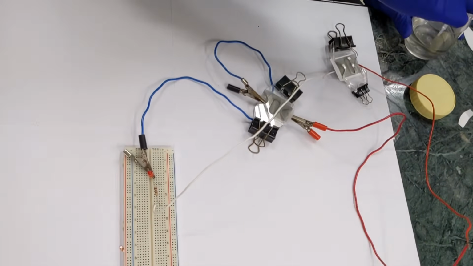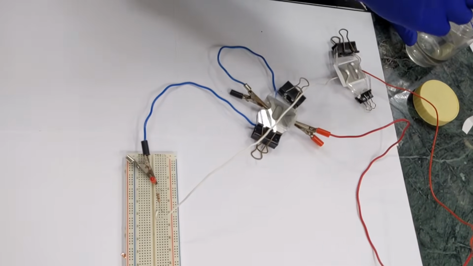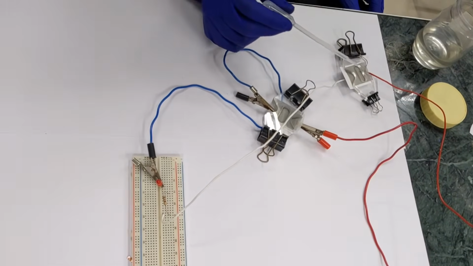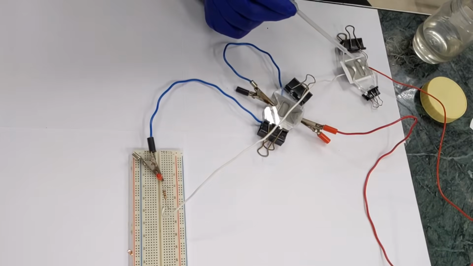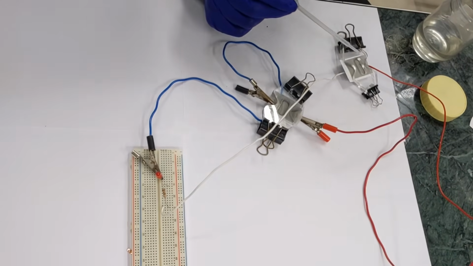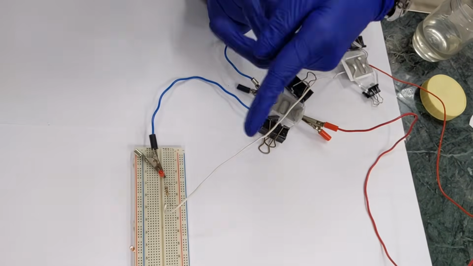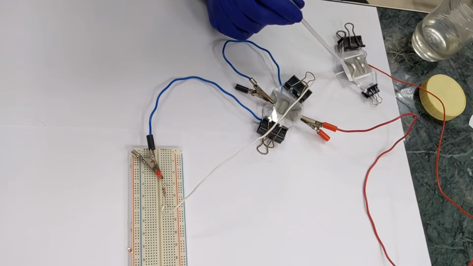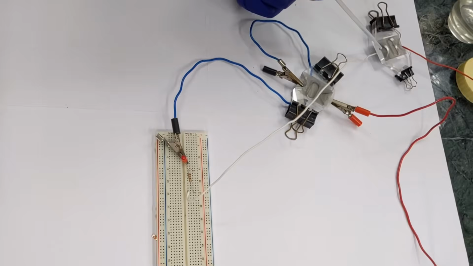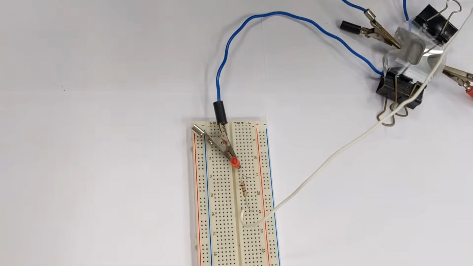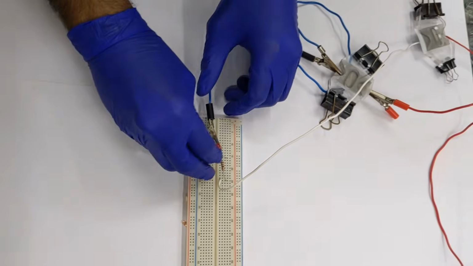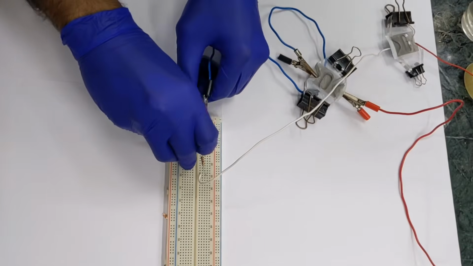Now let us try to glow this LED with this series connection. If at all it doesn't glow, it means the LED has been connected incorrectly. So it is not glowing, which means it is not connected correctly.